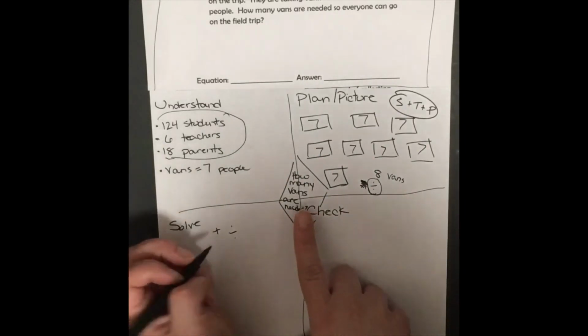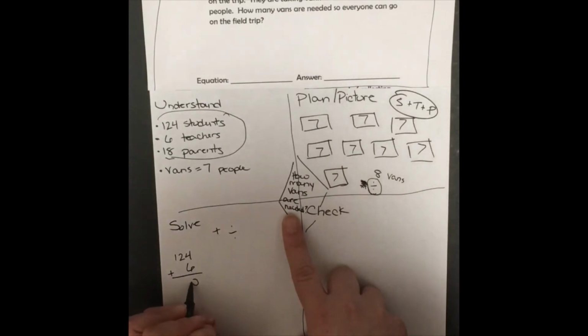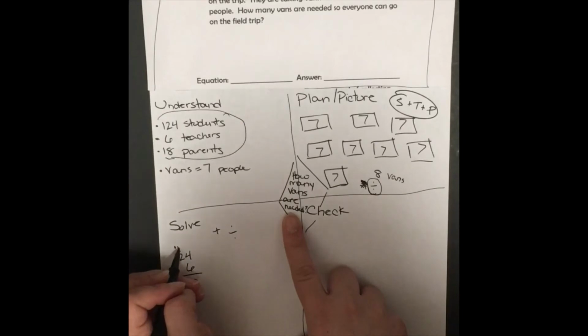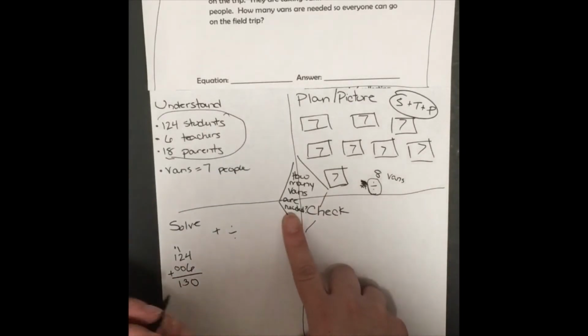So I'm going to add my students. 124 plus 6. 4 plus 6 is 10. Drop down my 0 and regroup my 1. 1 plus 2 plus nothing would be 3. 1 plus nothing would be 1. I have 130.